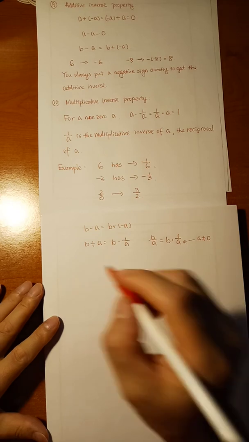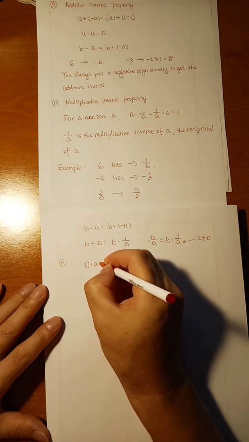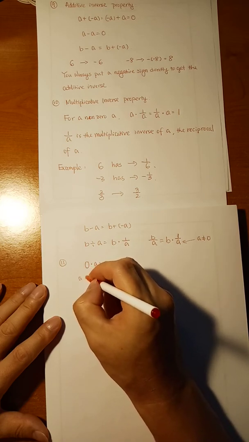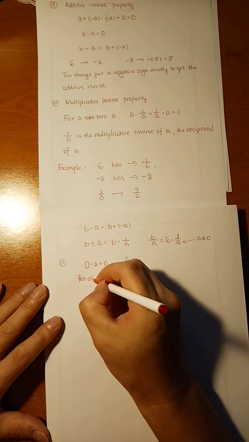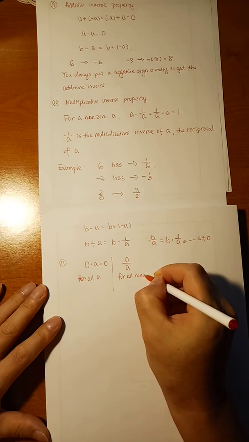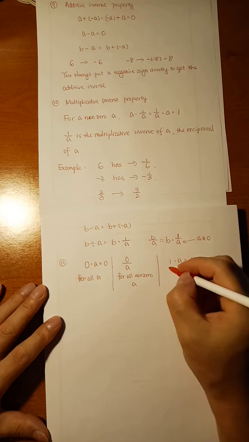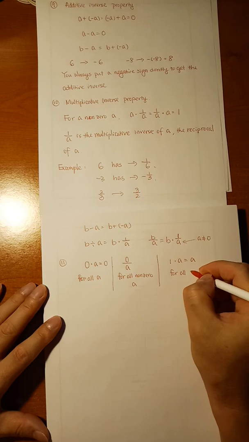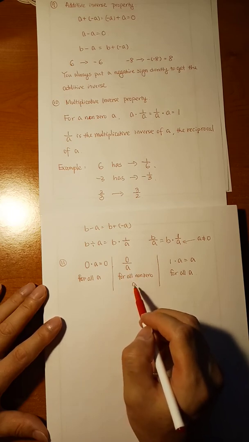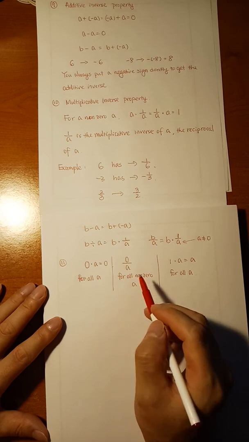Okay? And we actually just mentioned, let's just list it. 0 times every number is equal to 0. 0 over any non-zero A, for all non-zero A. And 1 times A is always equal to A for all A. So 0 times any number is equal to 0. 0 over any number is equal to 0, but whenever you do a fraction, you do the division, make sure that the denominator is not 0.